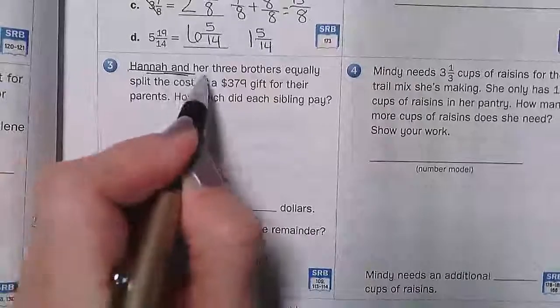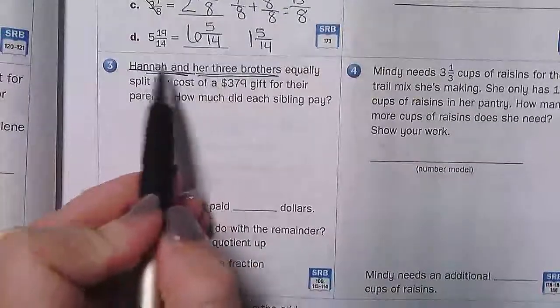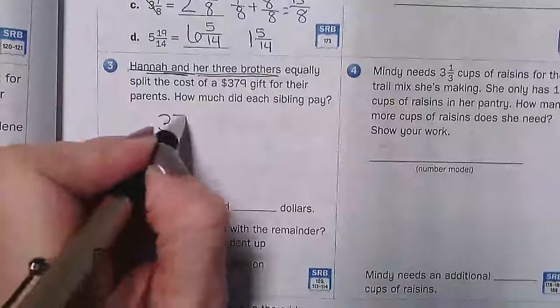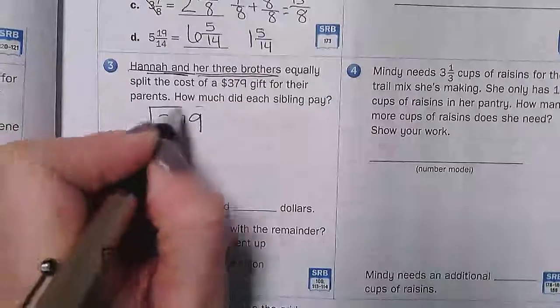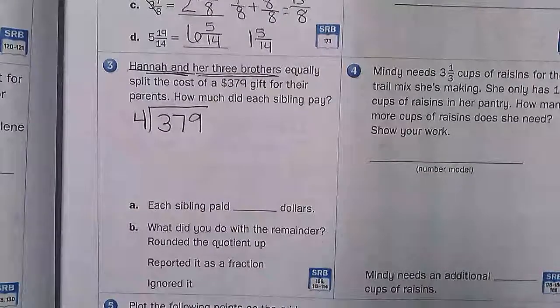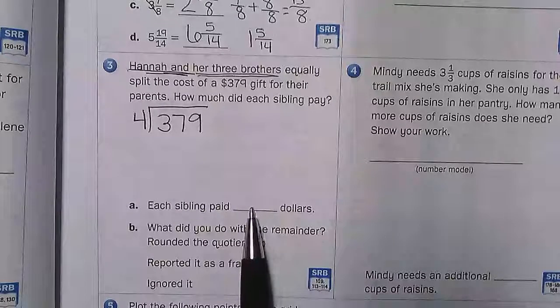But you're forgetting it said Hannah and her 3 brothers. So Hannah plus 3 brothers is 4 people who are splitting the cost. So this is the cost, and 4 people are each paying a part of it.